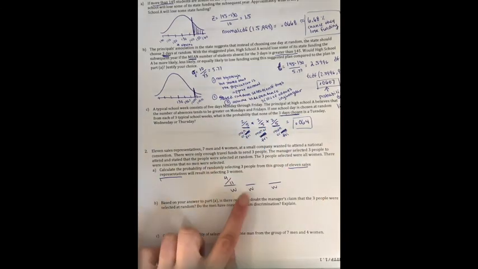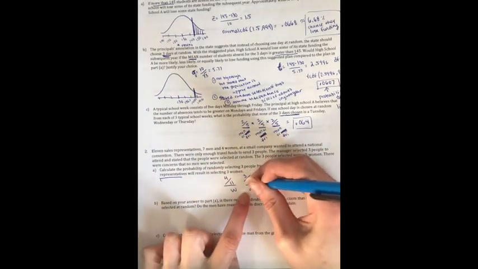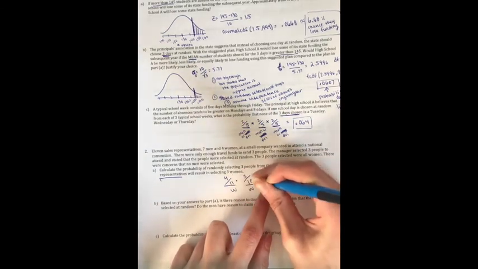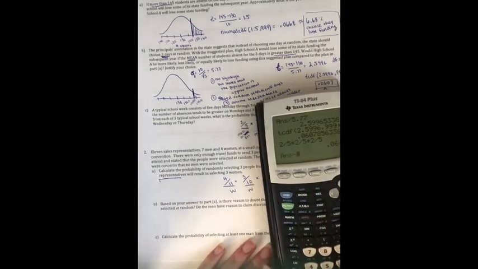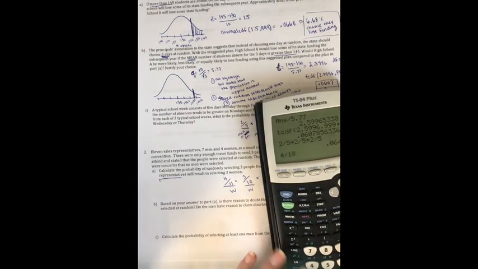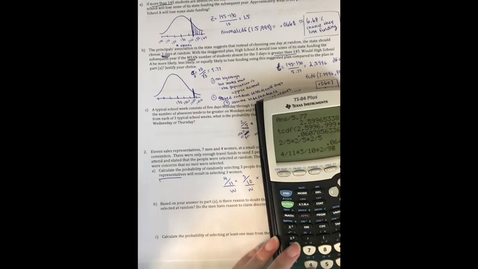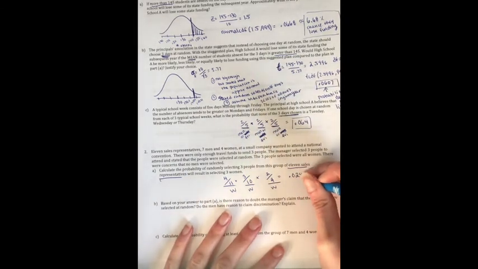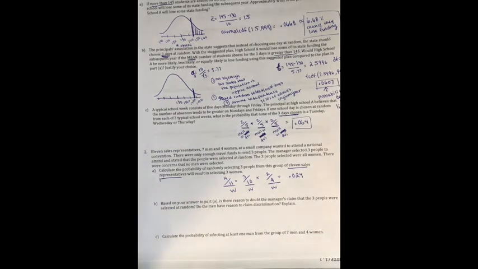Then I take that woman out. There's 3 women left out of 10. And then there's 2 out of 9. And I multiply. 4 divided by 11, 3 divided by 10, 2 over 9. There's a 2% chance that that could have happened if he actually selected it randomly.